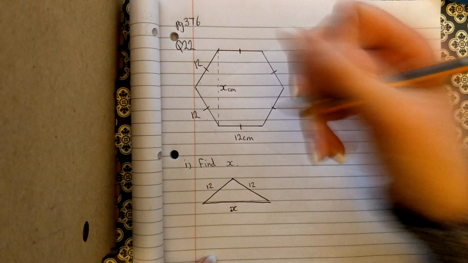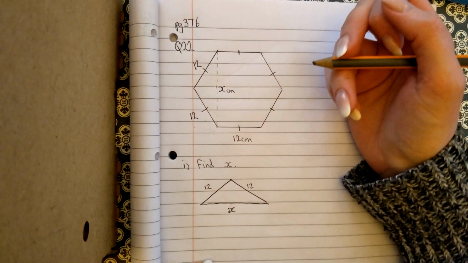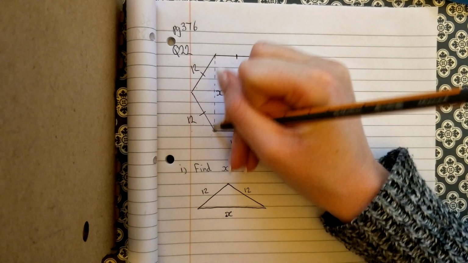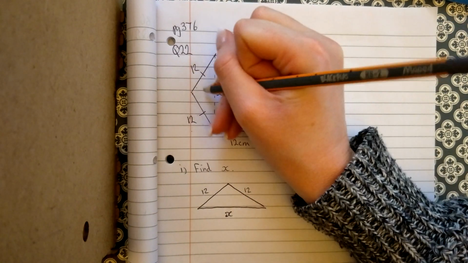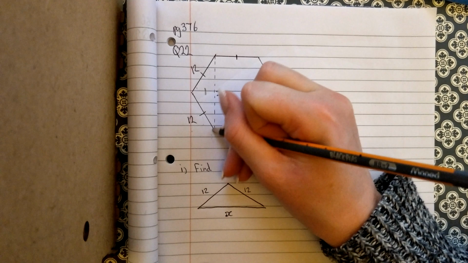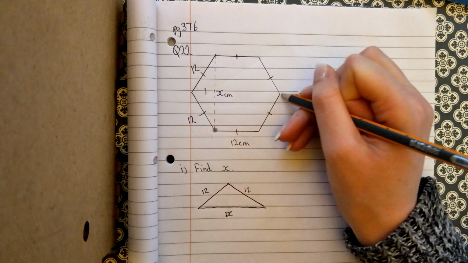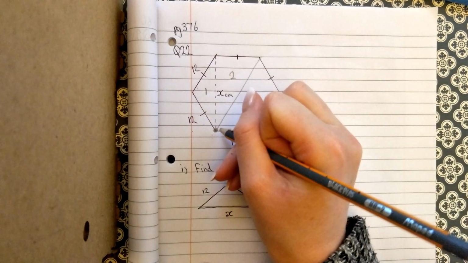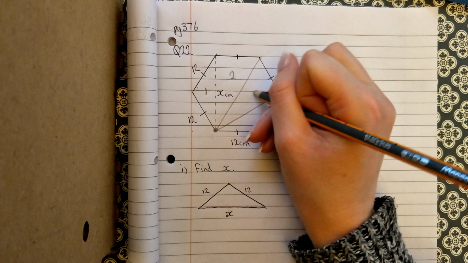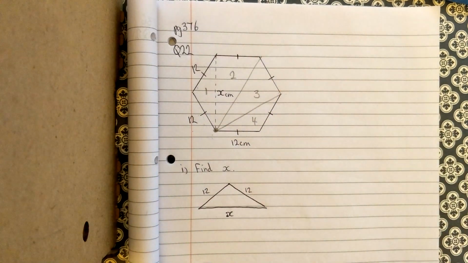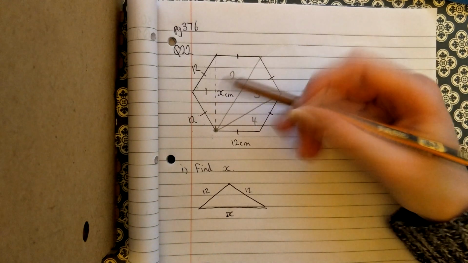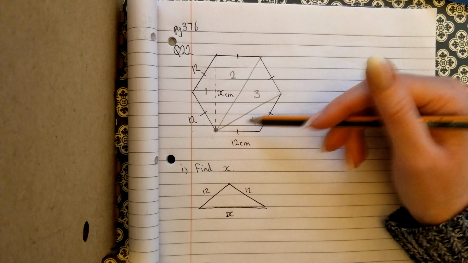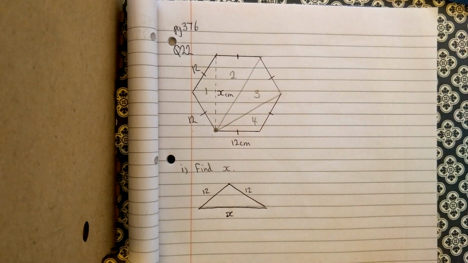If we want to find the angles in a hexagon, start at a point. They've already done a dotted line here for us, so that's one triangle. I'm going to draw lines to every vertex of this shape. A line out here is a second triangle, another line here is a third triangle, and that's a fourth triangle. You know that the angle sum of a triangle is 180, so this is going to be 180 times 4.